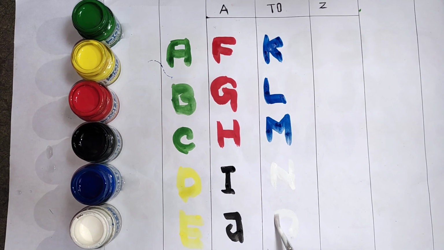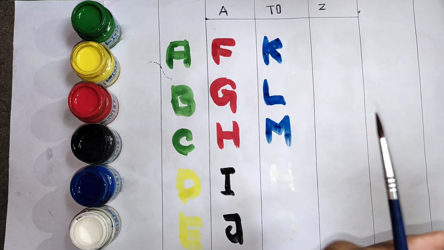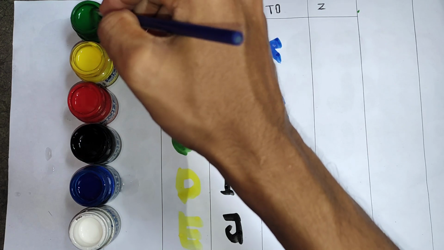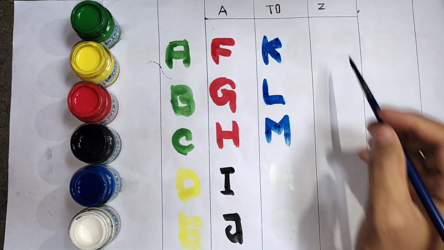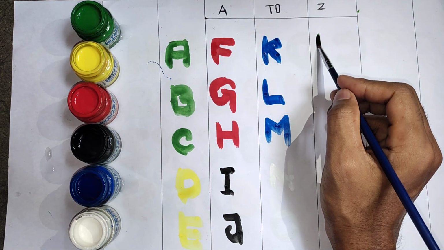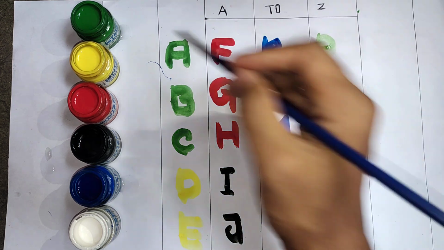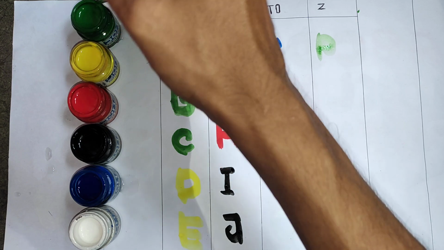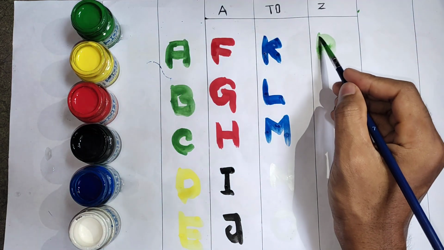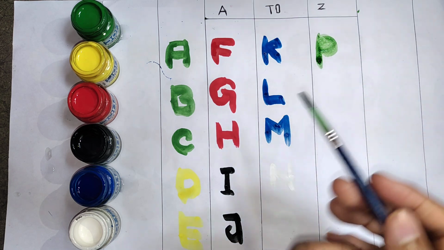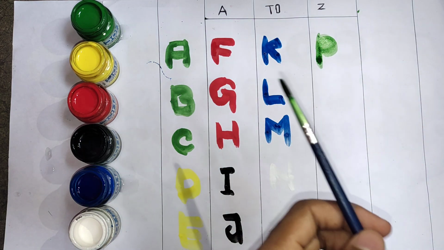O. O for orange. Kids, again we using green color. P. The next one is P. P for penguin. Now we using yellow color.